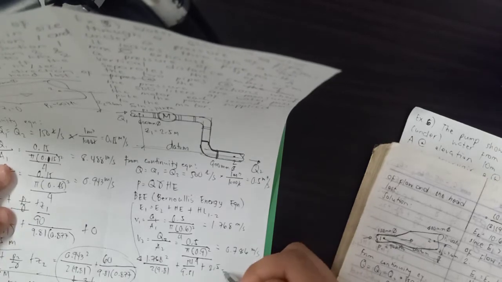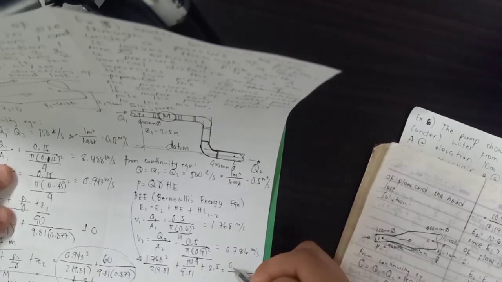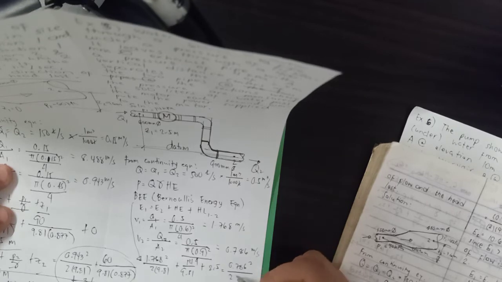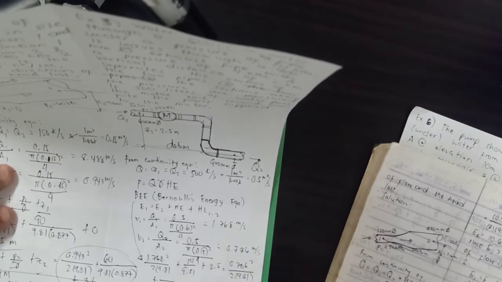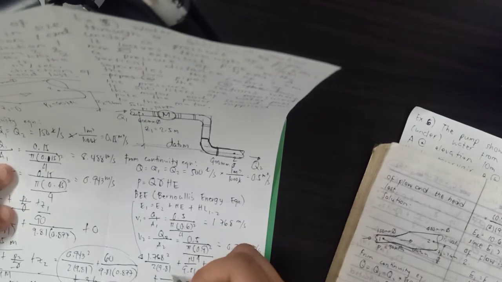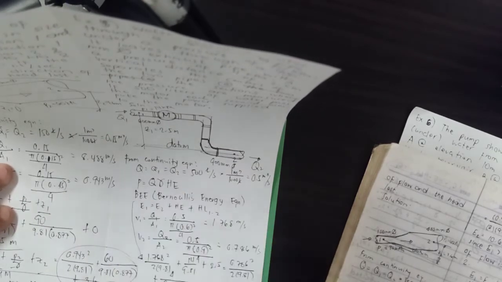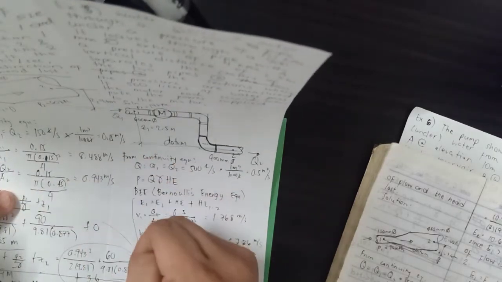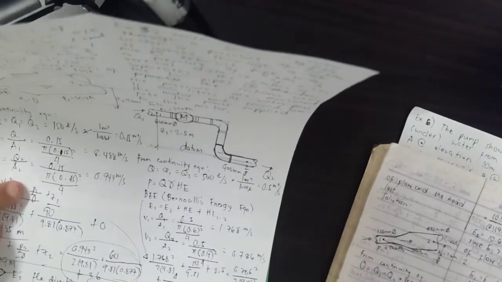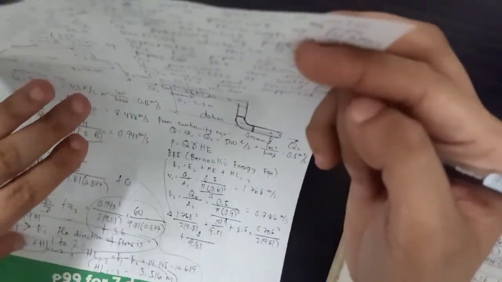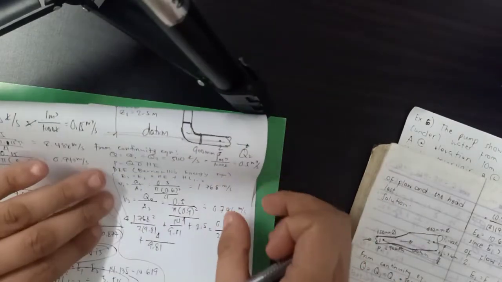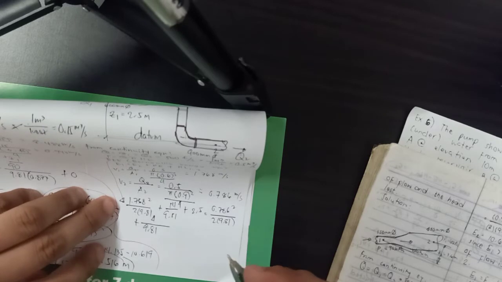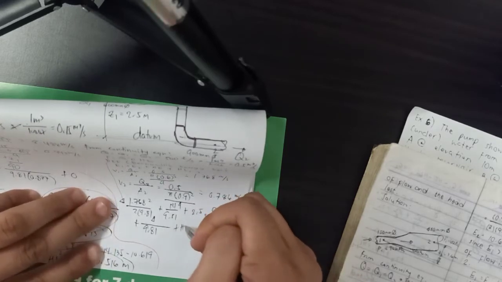And that equals V sub 2, 0.786 squared over 2 times 9.81, plus our pressure, 4 over 9.81, plus HE.